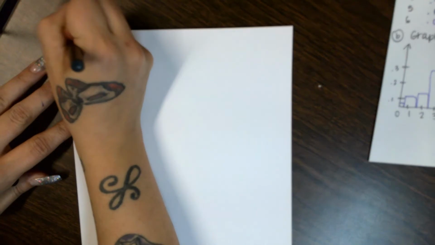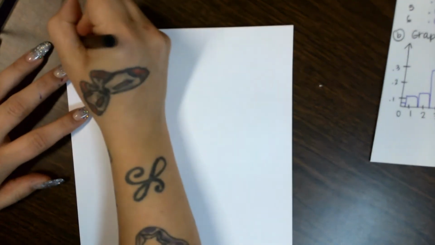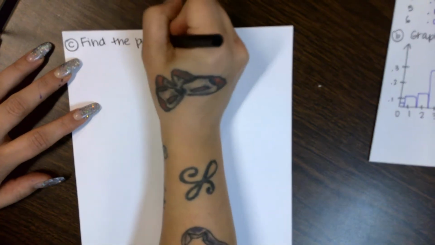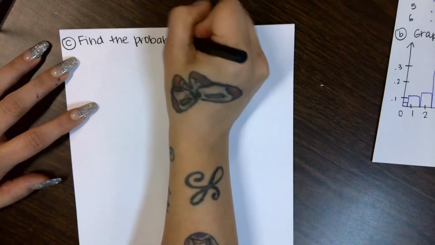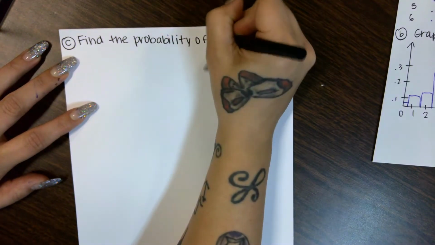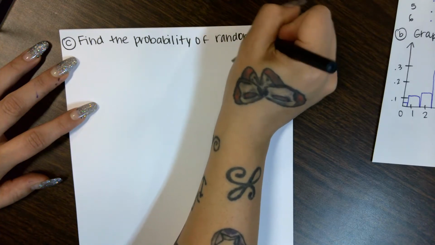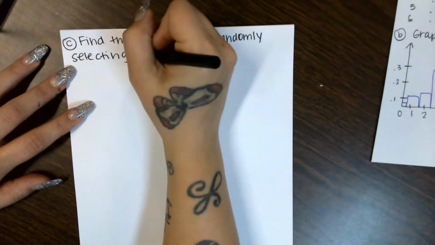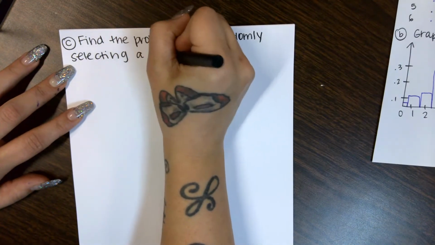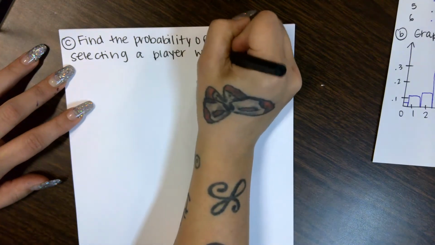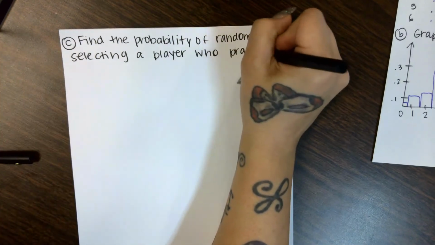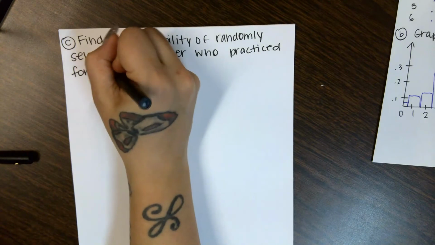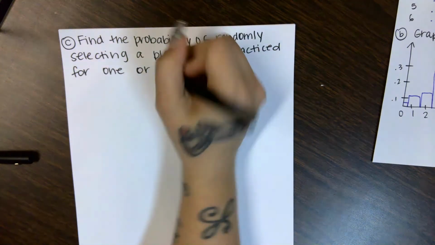So for C, it says find the probability of randomly selecting a player who practiced for 1 or 2 hours.